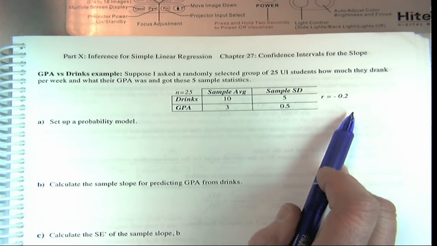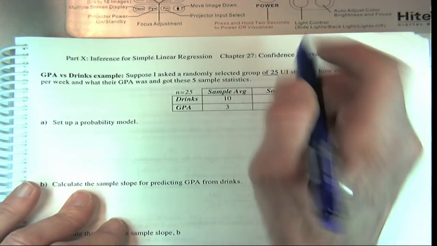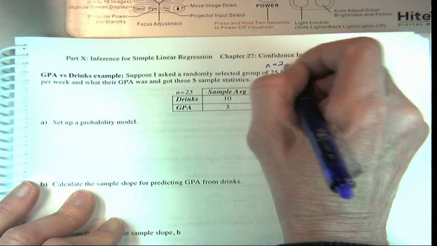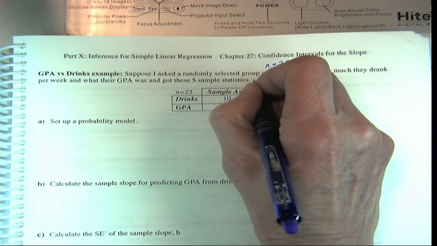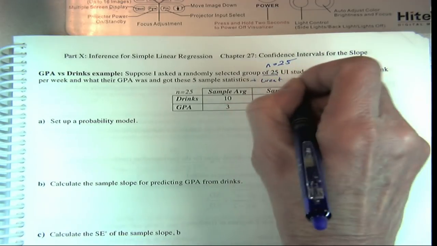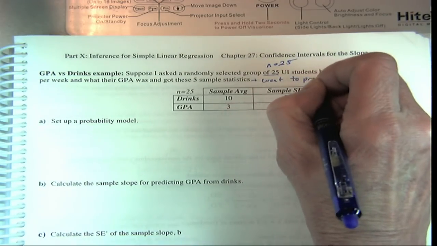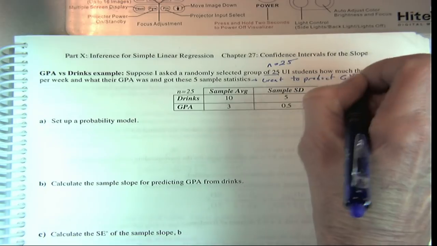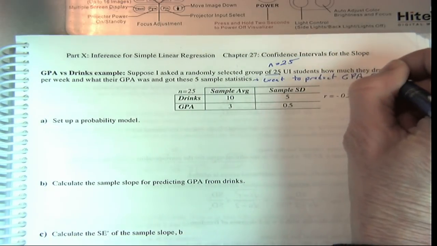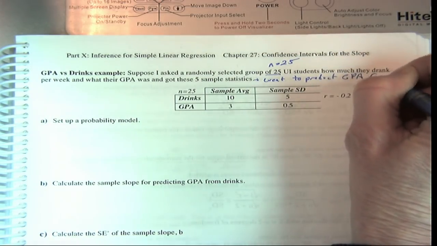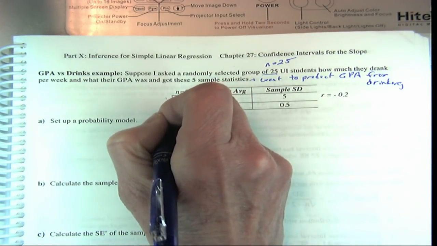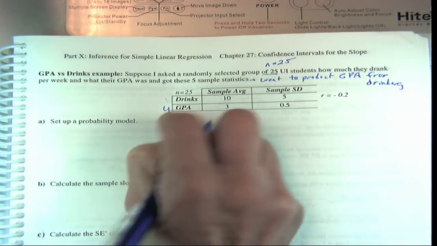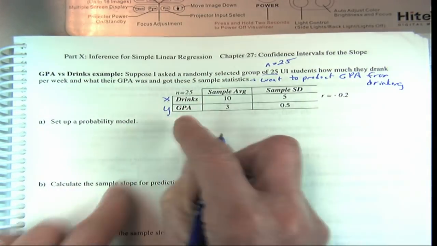So we're just taking a random sample of n equals 25, this is our n. These are our sample stats. What do we want to do? And we want to predict GPA from drinking. So this is going to be y, whatever we're trying to predict, and this will be x, because y?